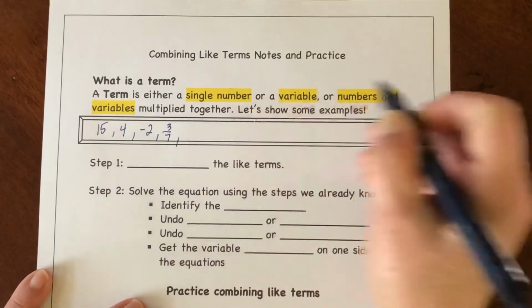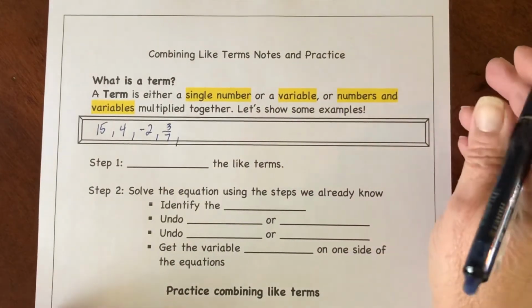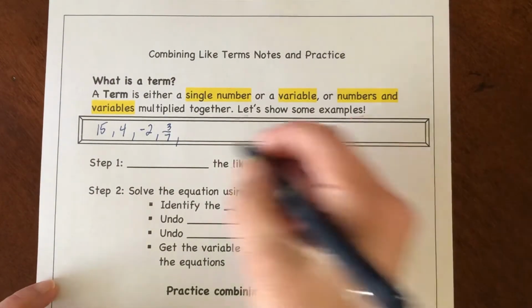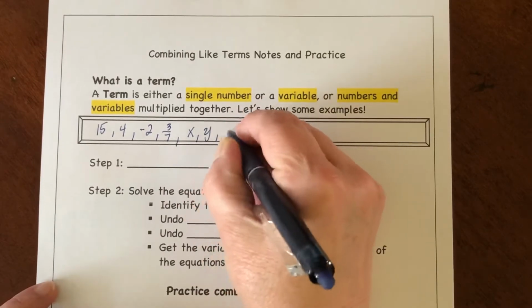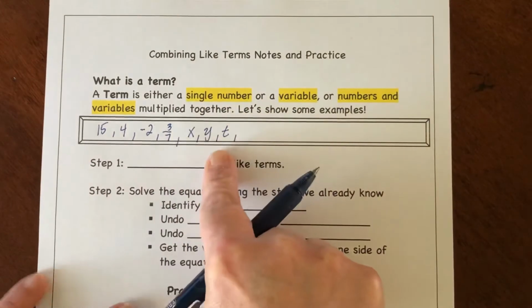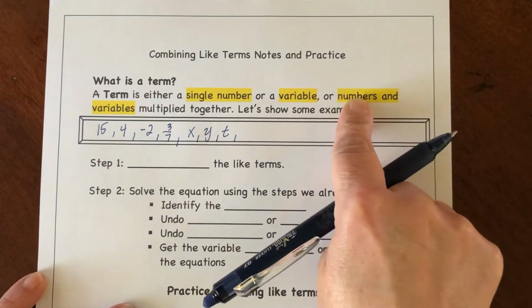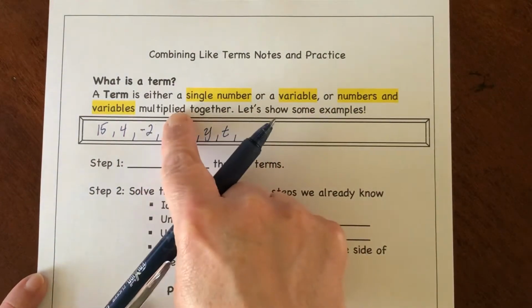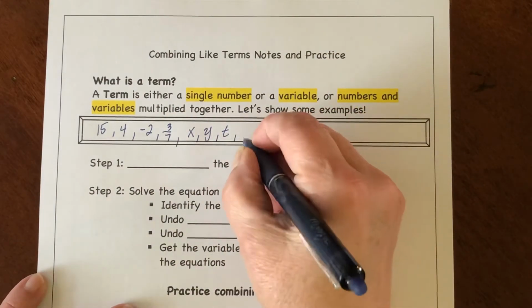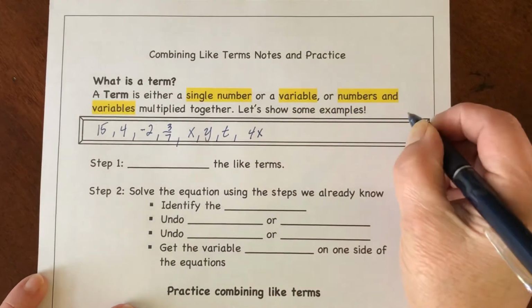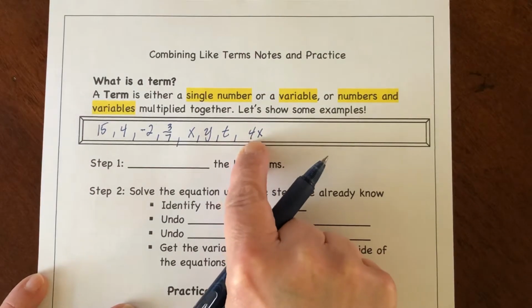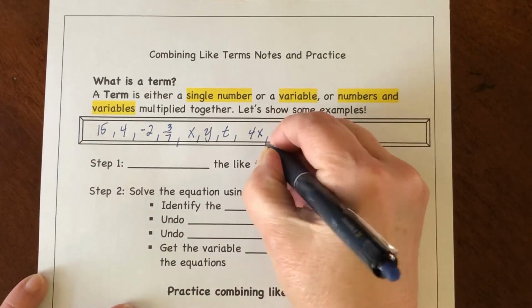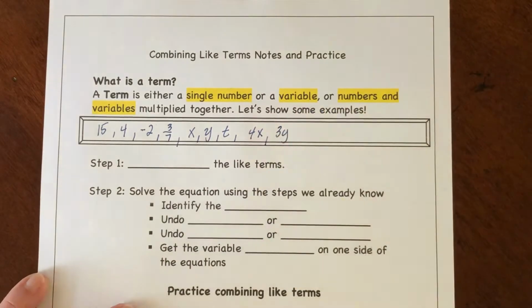They're just single numbers all by themselves. Now they say a variable, a single variable. Well, we know a variable is any letter or symbol that represents a number. So we could say X, obviously, is a term, or Y is a term, or T is a term. Those are all examples of terms. It also says here, numbers and variables multiplied together. So what about 4X? That's a term. It's not 4 and X separate. That's a term, 4X. 4 times some number. We don't know what that number is yet. Or 3Y. That's also a term.